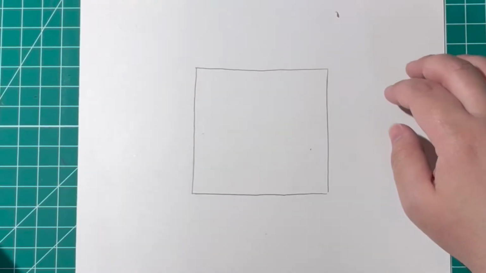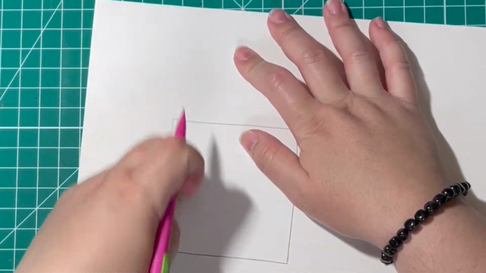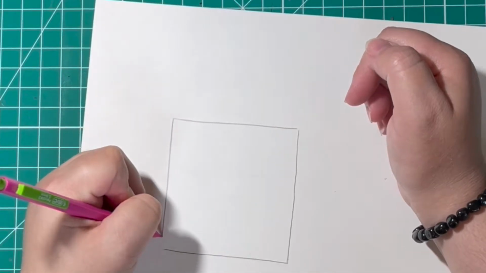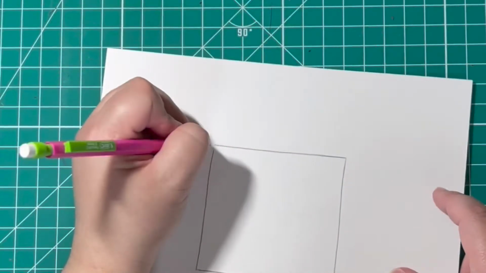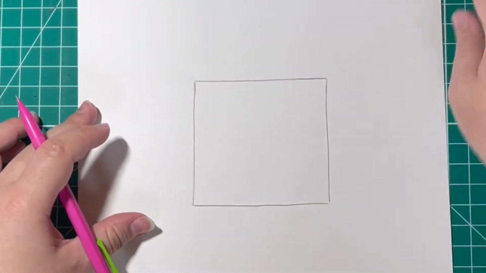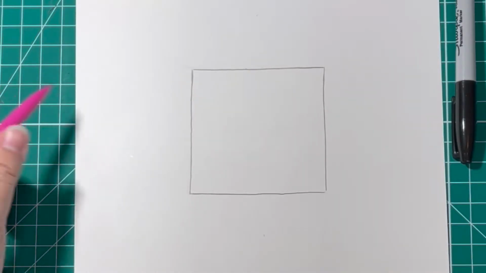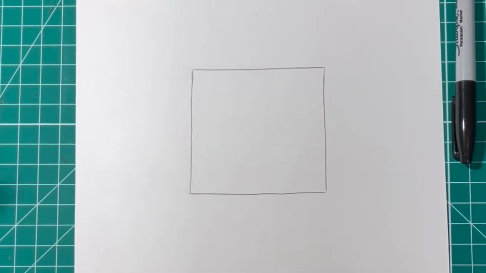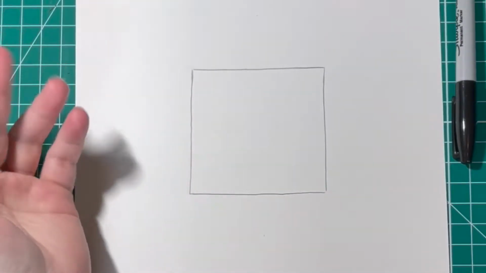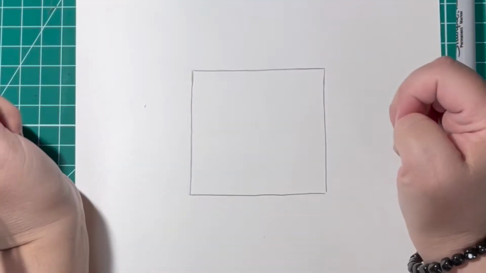There we go. So of course you can take your time fixing any mistakes from your square. Like I said, I'm not too worried about it, because any mistakes that I make, I will fix when I outline in permanent marker. All right, let's continue. So now we have the shape of the head, which is a square, and its eyes are actually squares too. So I am going to make 2 squares inside of this square.